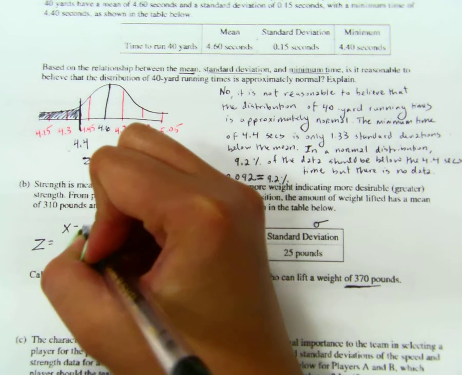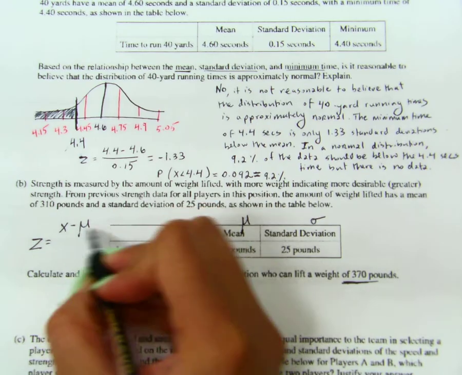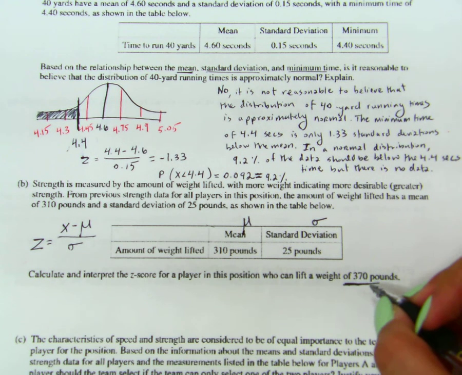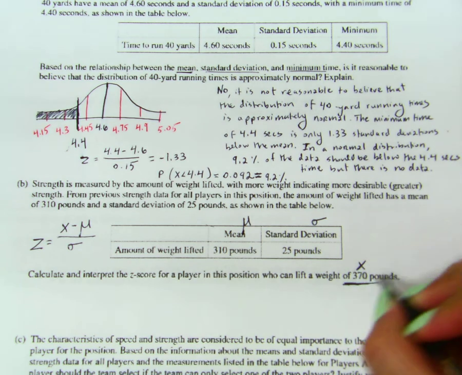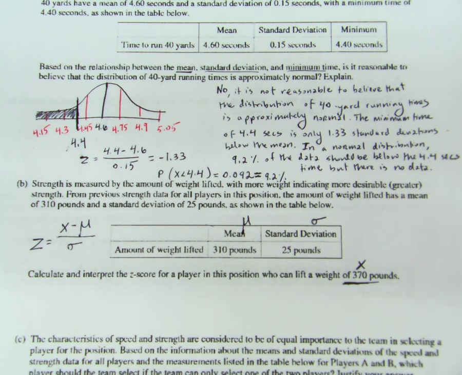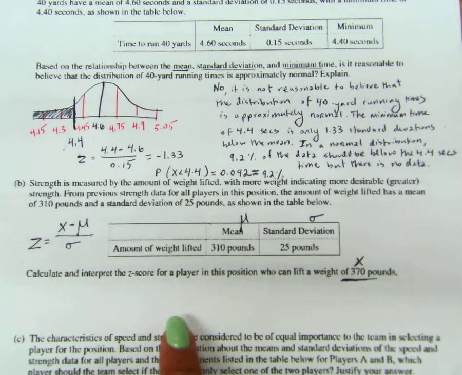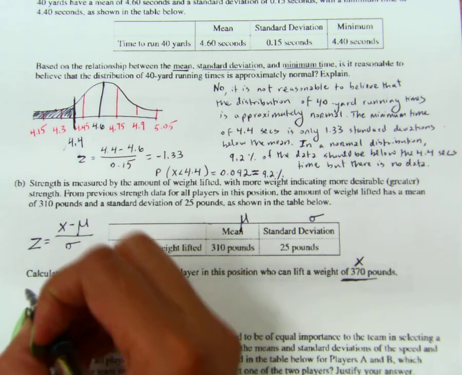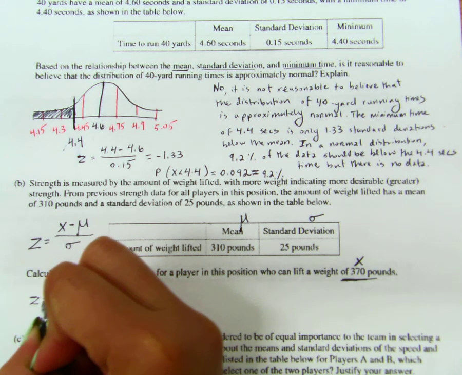Okay, so here is my z-score formula. Z is equal to an observation minus the mean over the standard deviation. Okay, and this is our observation right here. Okay, so that's our parameter that we're interested in finding the z-score for. So I'm going to go ahead and substitute my information to calculate the z-score.